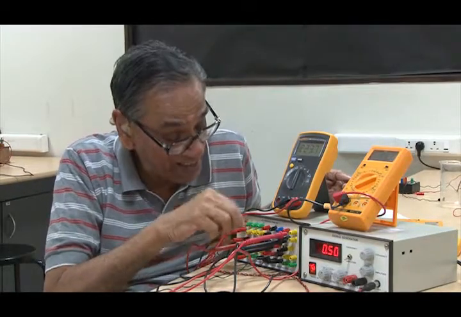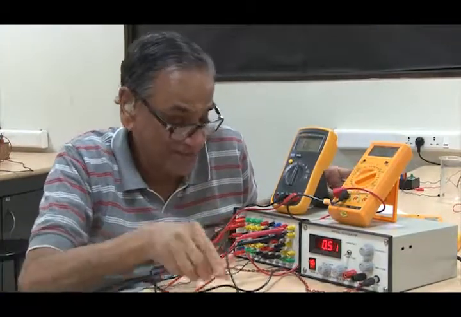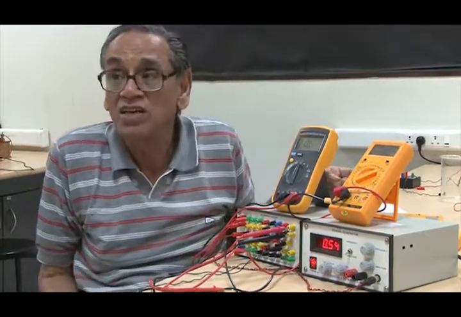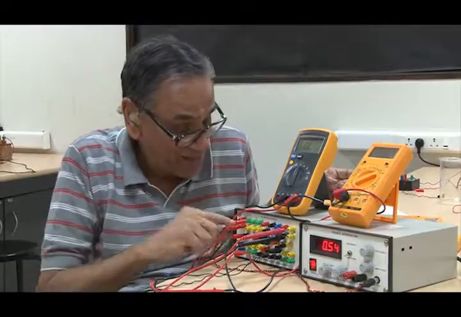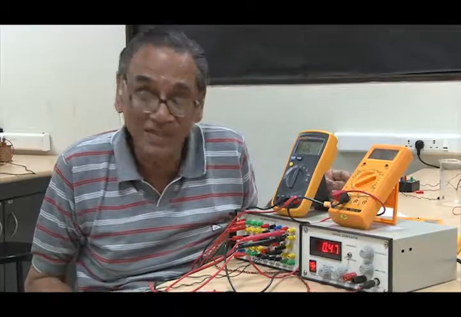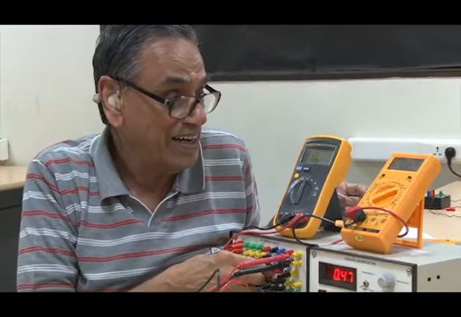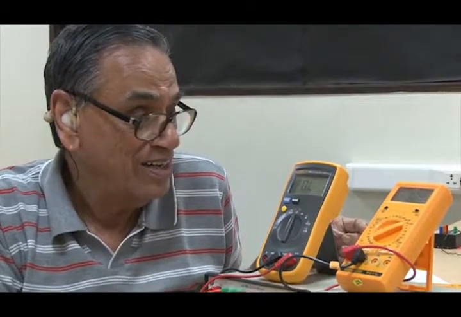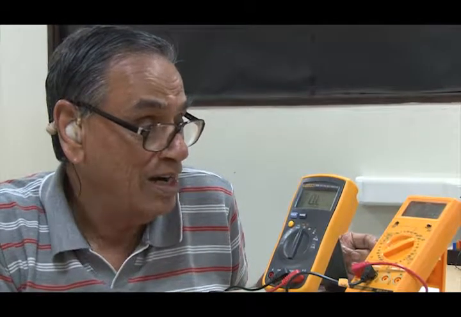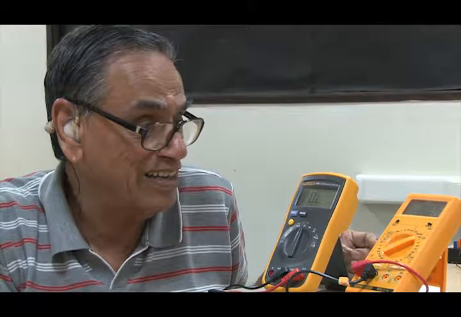Then you remove these two connections and change R4 from 220 ohms to 440 ohms. Put the switch down, now the balance is disturbed. You can again get the balance by turning this pot and finding the position of the pot when you get the minimum output on the detector. So some point like this.